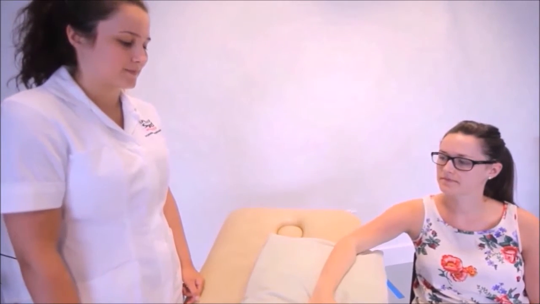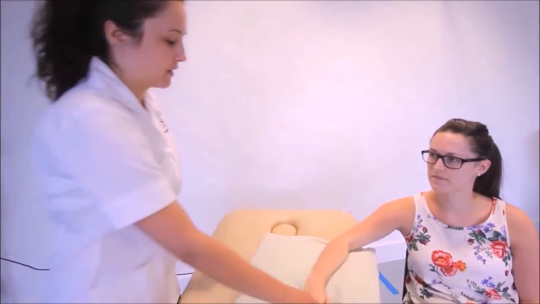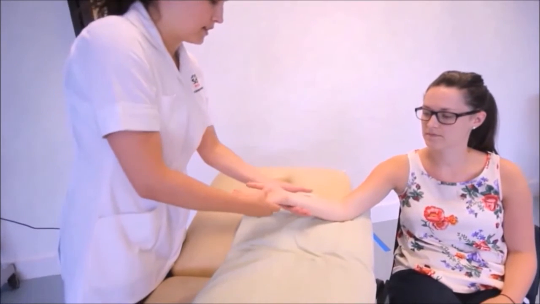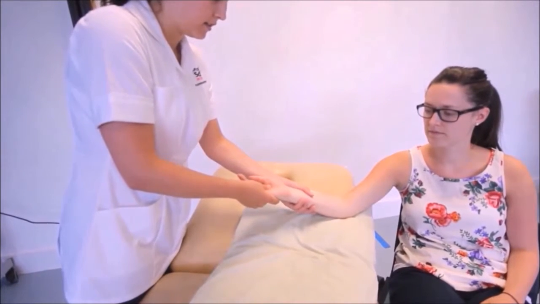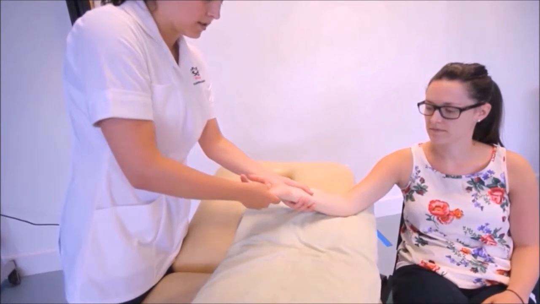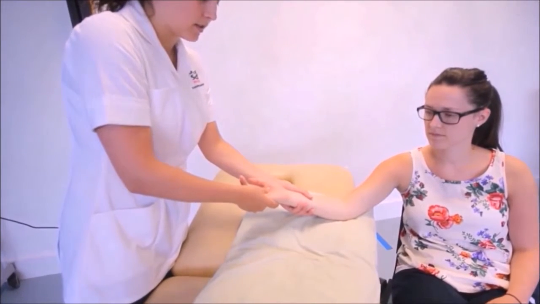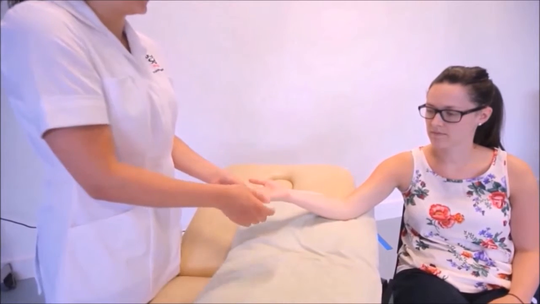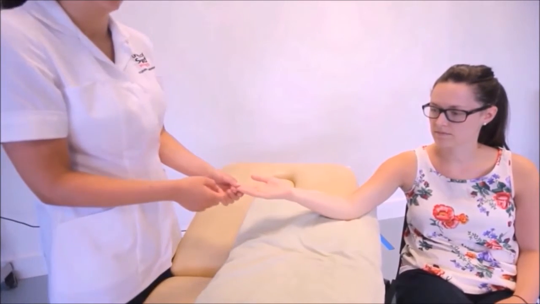Okay, can you show me an accessory movement now? Can you show me radial deviation grade 2 to the wrist joint, please? Yep. Okay, so just going to turn your hand this way. I'm just going to move the hand slightly into radial deviation. Okay, and what makes it a grade 2? It's a large movement without going into any resistance.